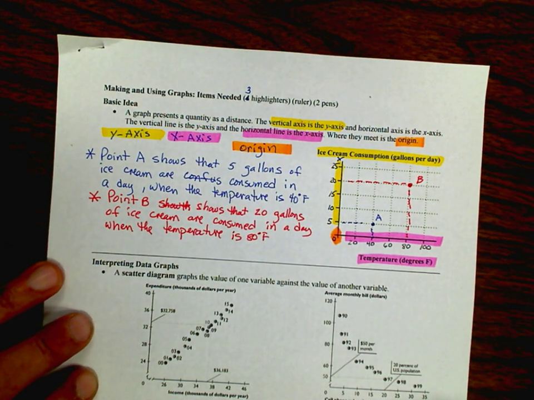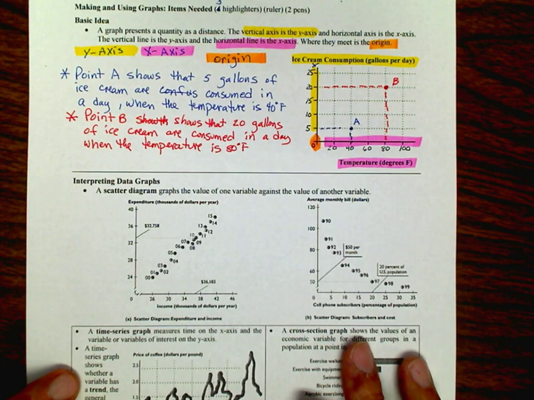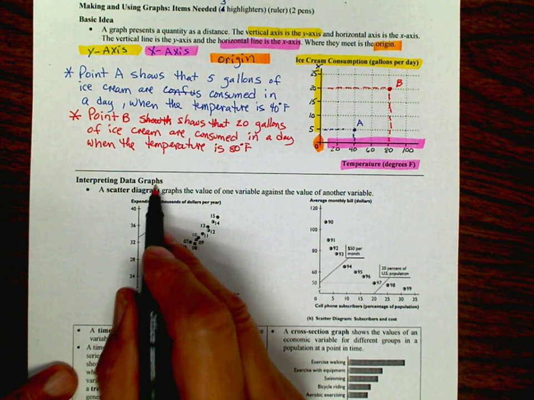All right, so let's move on to interpreting data graphs.